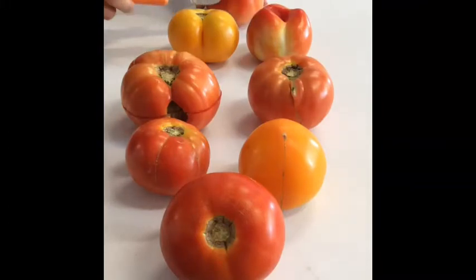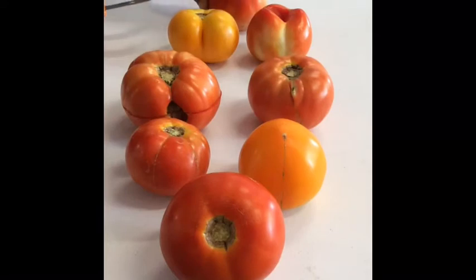And then the very back fruit that we wanted to look at, I've been seeing a lot of this actually this season on several different varieties, is some scarring on the blossom end. It almost reminds me of the zippering in how it looks, and it's just superficial on the skin.